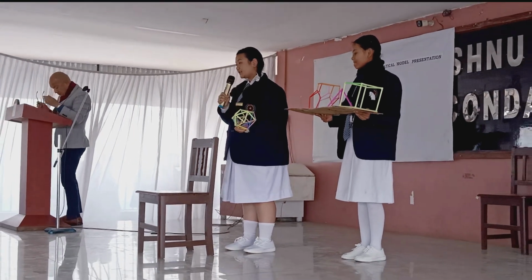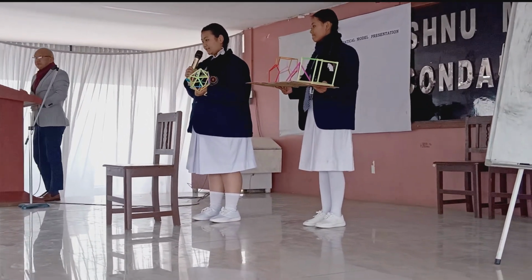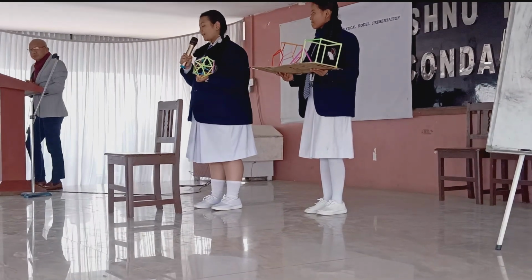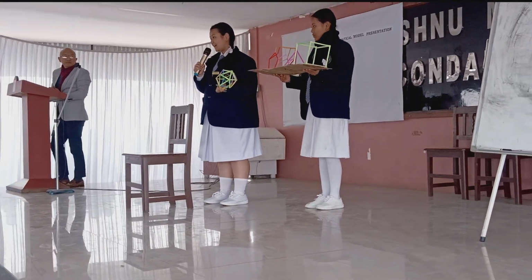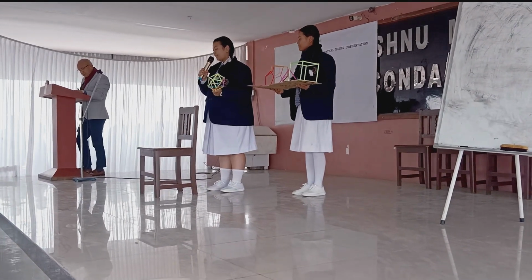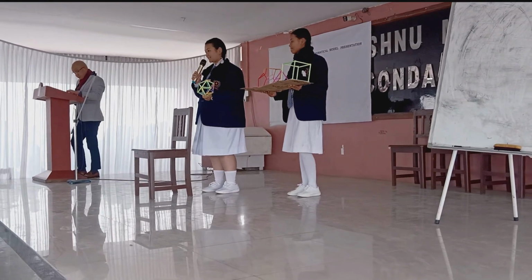To learn about the relationship between the vertices, faces, and edges of a polyhedron, we learn what we know as Euler's formula, which is V minus E plus F equals 2, where V represents vertices, E represents edges, and F represents faces.